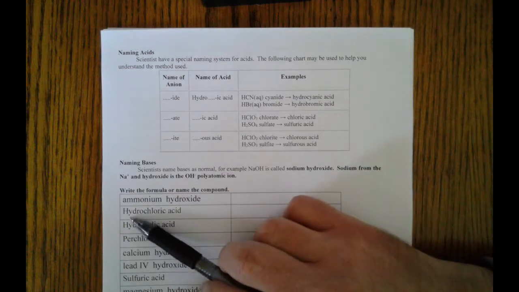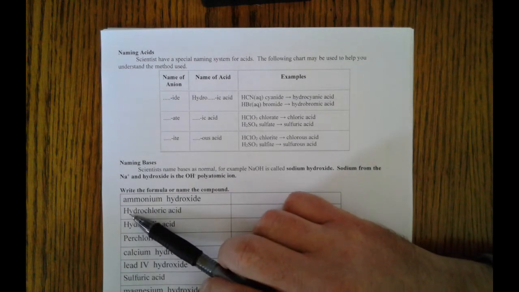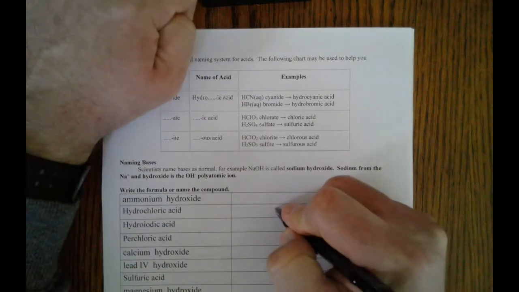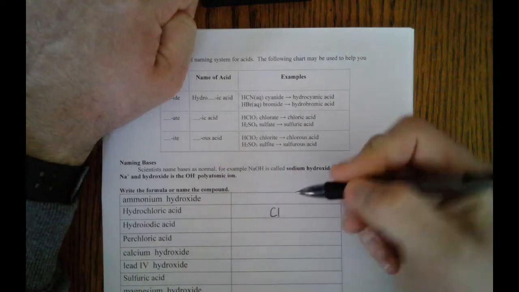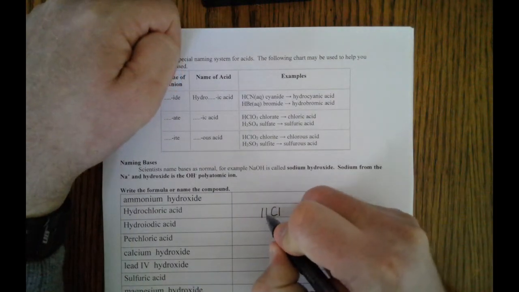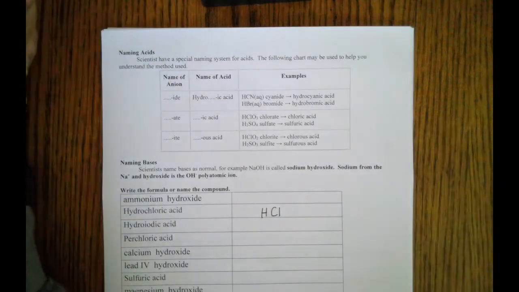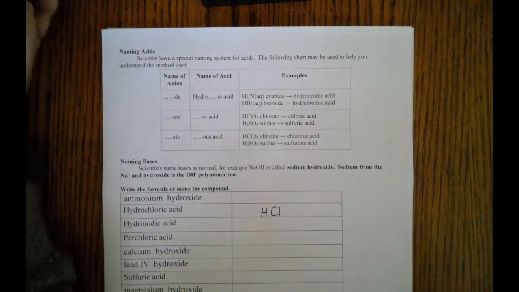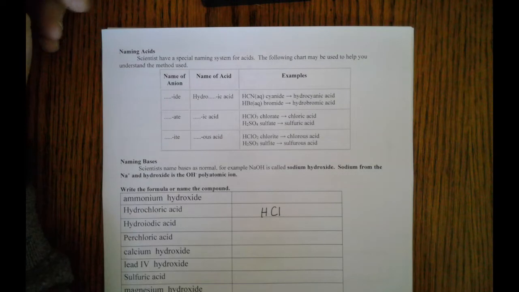Easy enough. If you see the hydro at the beginning, you know there's no O there. So if you're going opposite, hydrochloric, well, chlor is the stem. Since it's hydro, it's chloride. We find chloride on the front of the periodic table, chlorine. It has a -1 charge. So how many H's do we need to balance out a -1 charge? Well, each H has a +1 charge. So it's 1.